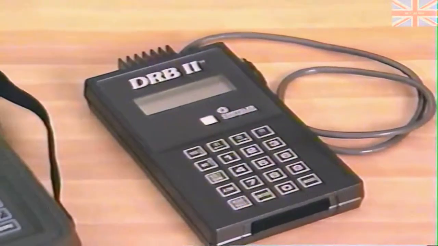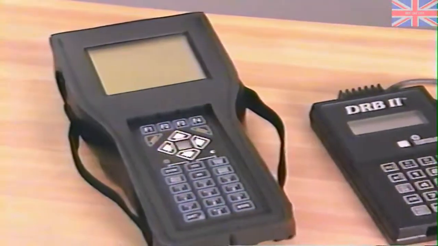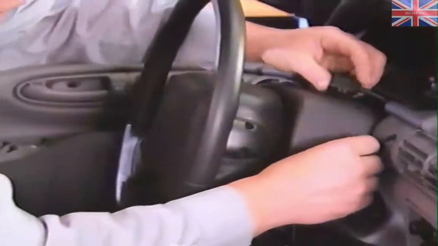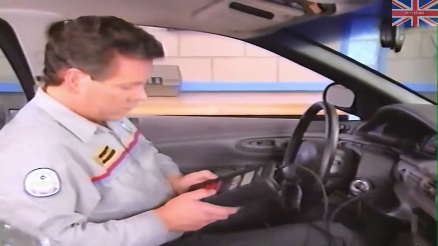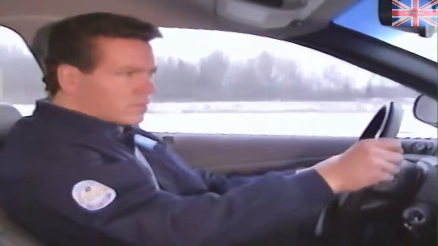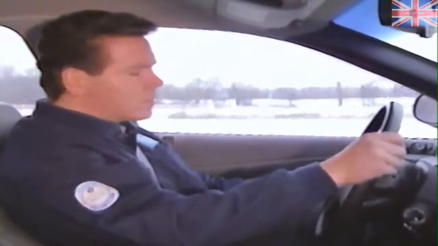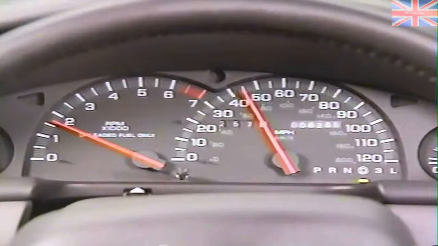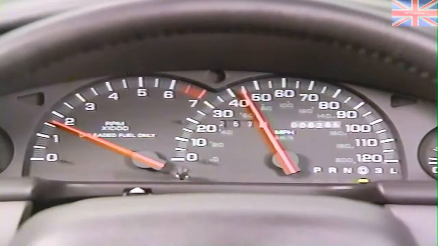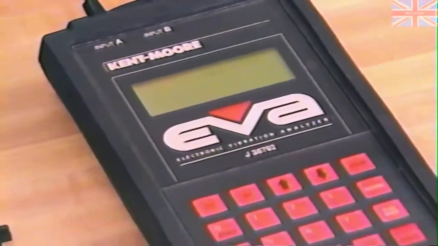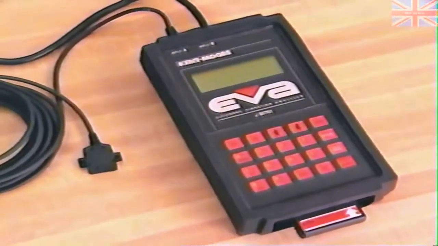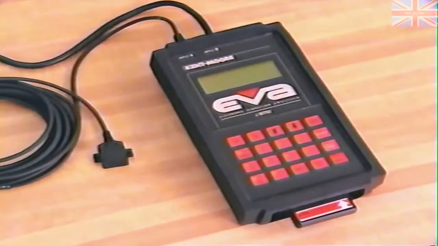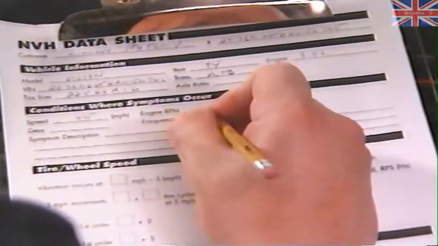You'll need to record engine RPM during the road test, so use a scan tool if the vehicle does not have a tachometer, and install an electronic vibration analyzer if one is available to record the frequency of problem vibrations. When test driving, slowly accelerate up to highway speed and look for disturbances that match the customer's description. Note the vehicle speed and the engine speed or RPM when the disturbance occurs. If the disturbance is a vibration, use an electronic vibration analyzer to record the frequency of the disturbance. If an analyzer is not available, use your senses to estimate the frequency. With the vehicle stopped, record this information on your data sheet.